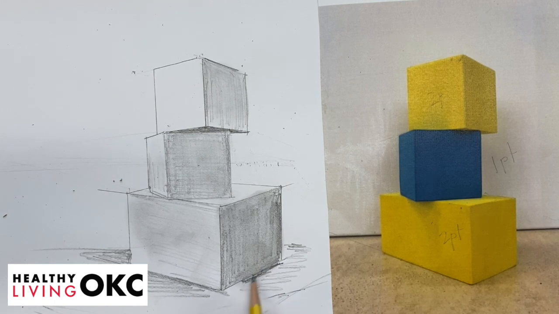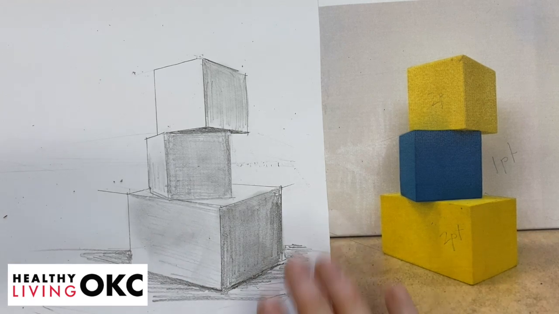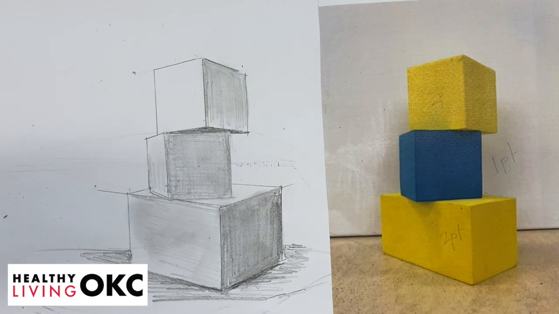She's a little darker right down at the bottom. You'll see a little bit of a real dark just to ground your still life. And I think you guys get the idea.